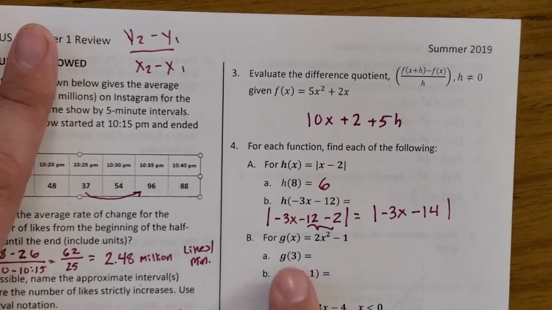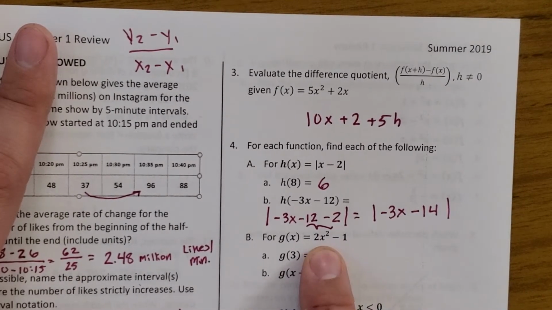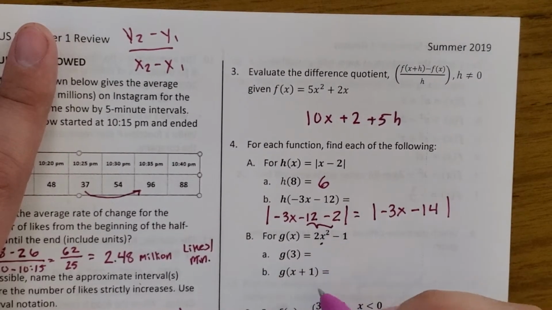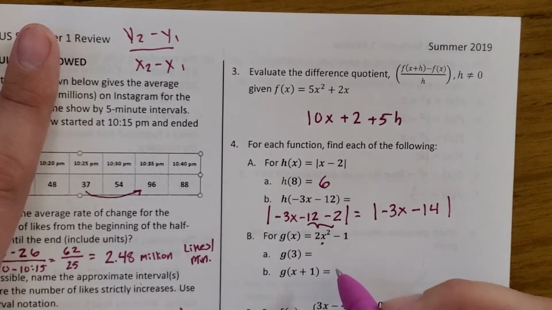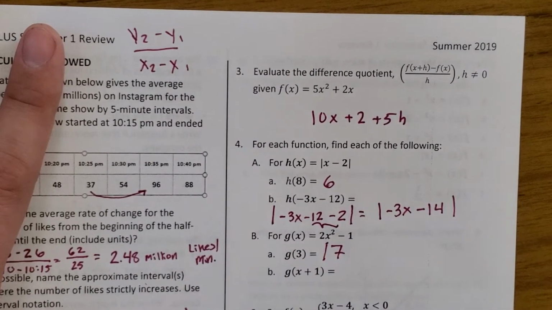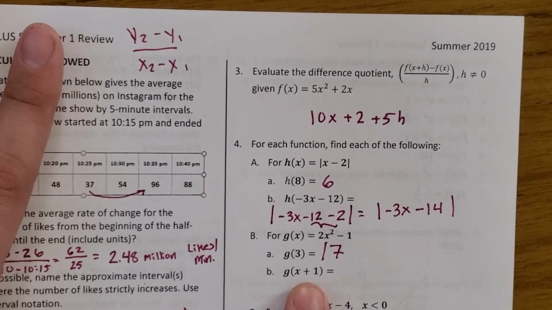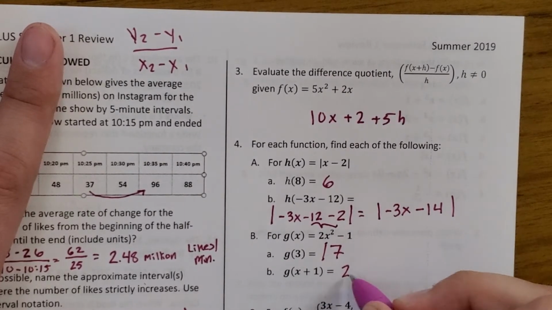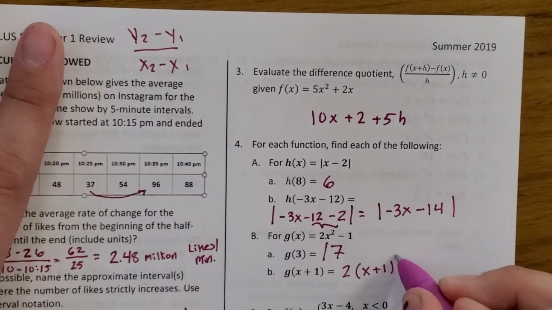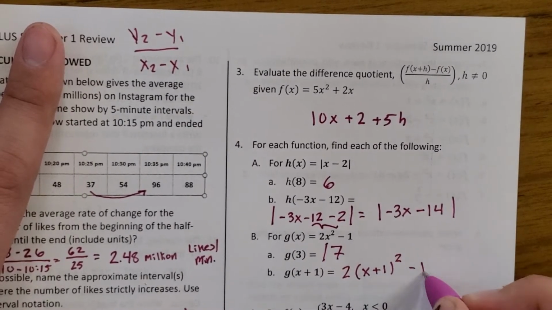For part B, the first part says plug 3 into the equation 2x squared minus 1. So 3 squared is 9, and 9 times 2 is 18. 18 minus 1 is 17. For this one, we're going to plug an equation in. So this one we have to write out a little bit so we can make sure we get it right. We're going to plug in x plus 1. So I have 2 times x plus 1 squared. And then we have our minus 1.